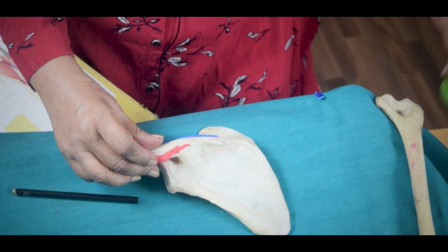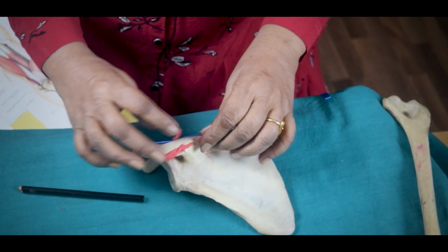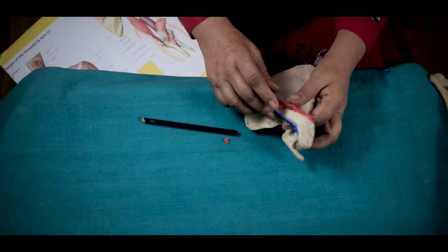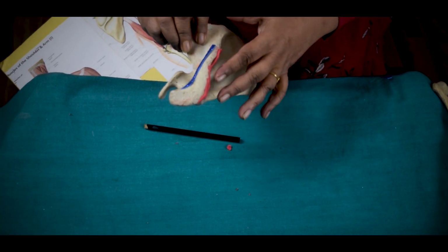You see, when you abduct your arm, that is, you take your arm laterally, the triangular deltoid becomes prominent, and one should give the intramuscular injection here. So always remember this deltoid is attached in the lower part of the crest of the spine. Next thing you should know, so these are the three processes.